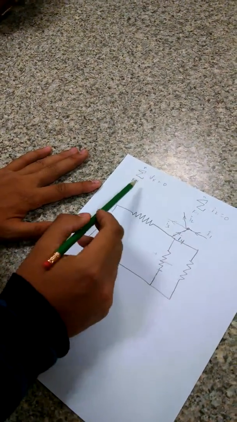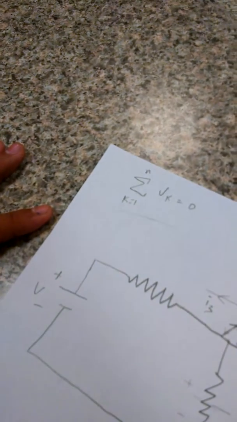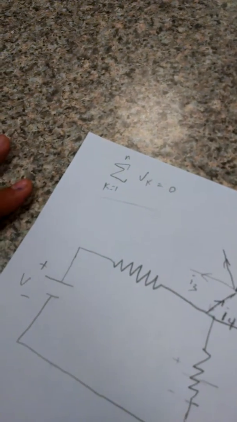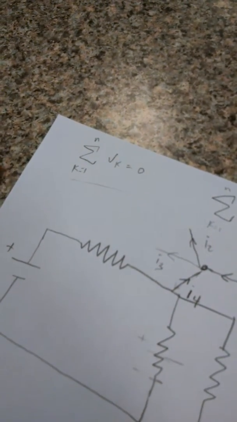Kirchhoff's laws are essentially these two. This one says that the sum of all of the voltage drops in a closed circuit is 0. And of course these can be signed, so you can have positive or negative drops depending on the direction.